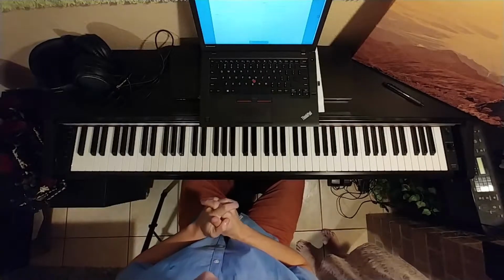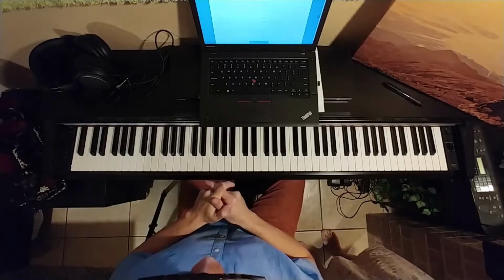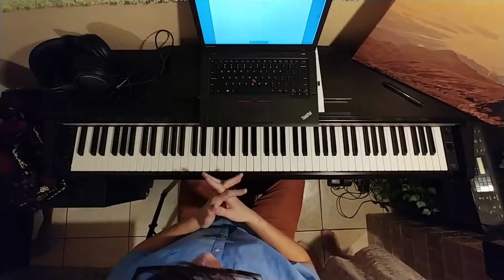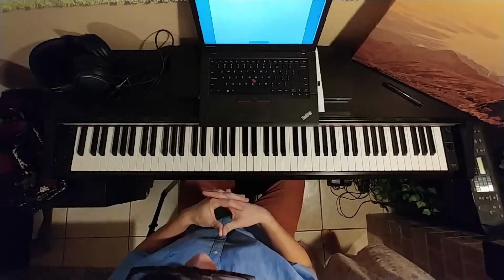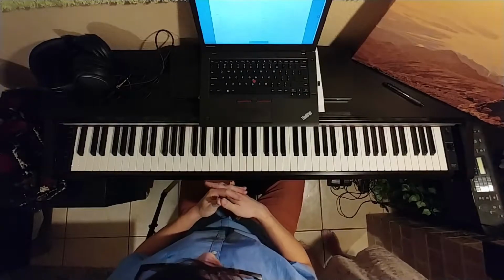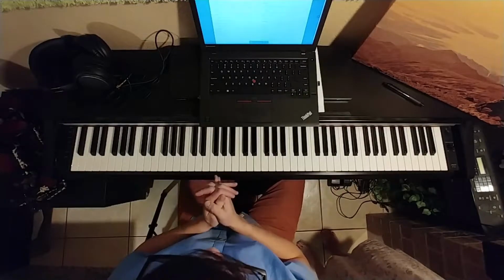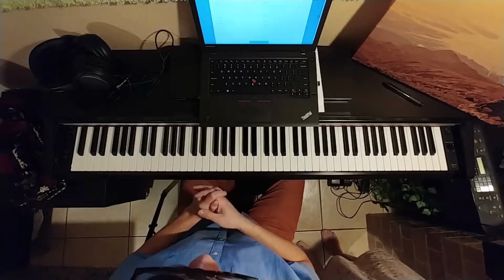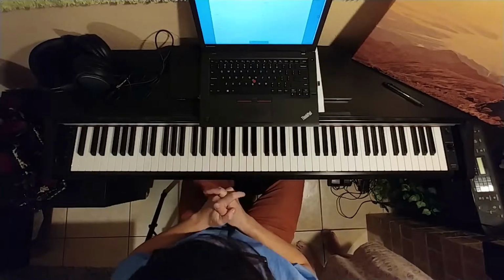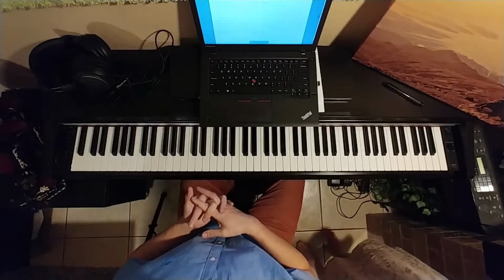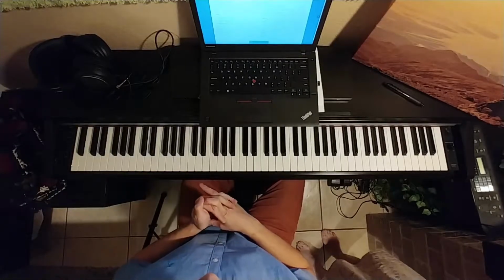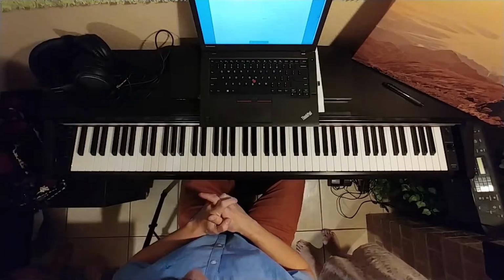Alright, so the next song is Rhythm of Grace, and the lesson for this song is mainly rhythm, leading the song rhythmically with piano. There are quite a few techniques here that we can use again to lead rhythmically with piano. But first, let's just go through the chords.